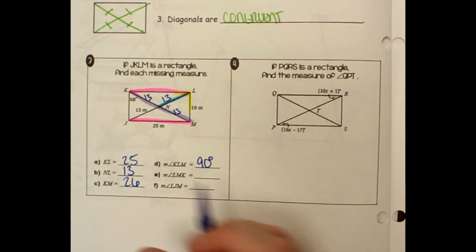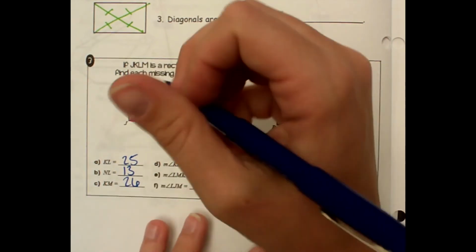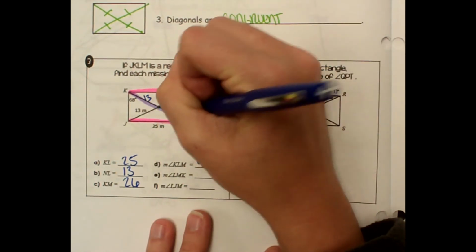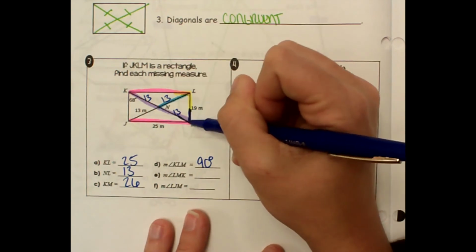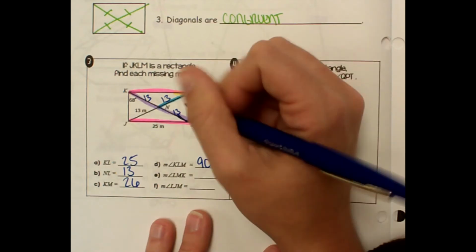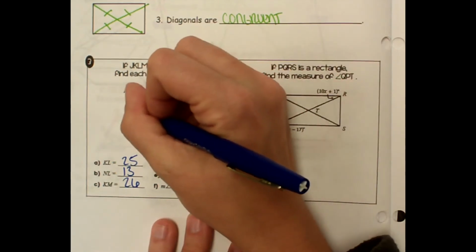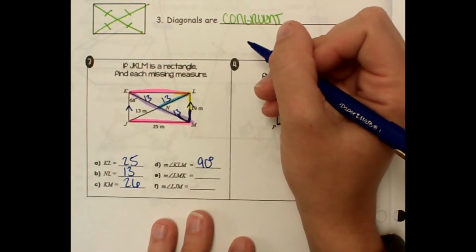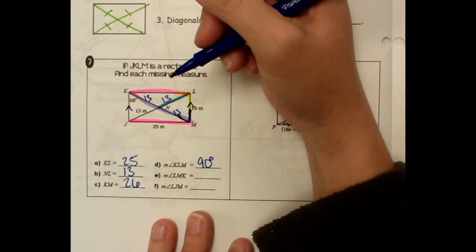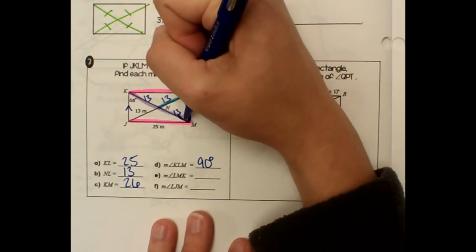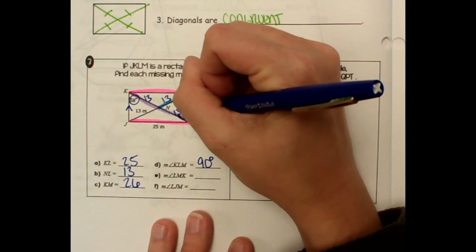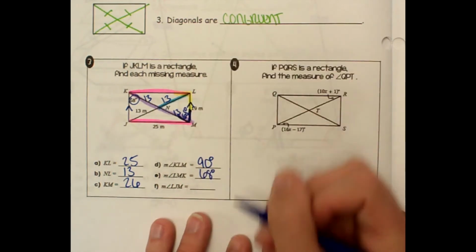It wants to know the measure of LMK. So LMK is this angle right here. Because it is properties of parallelograms, those sides are parallel. Therefore, the purple line is my transversal, and I have alternate interior angles. So if this angle over here is 68, that means that this angle is 68 degrees.